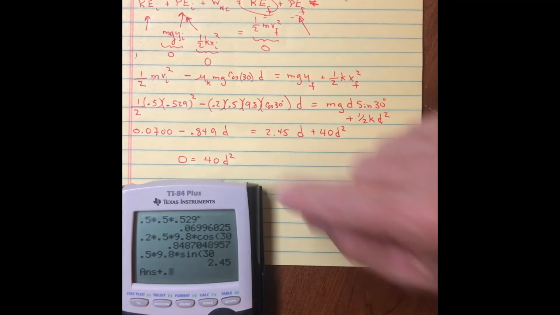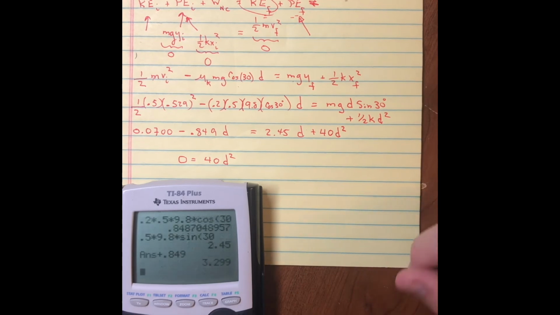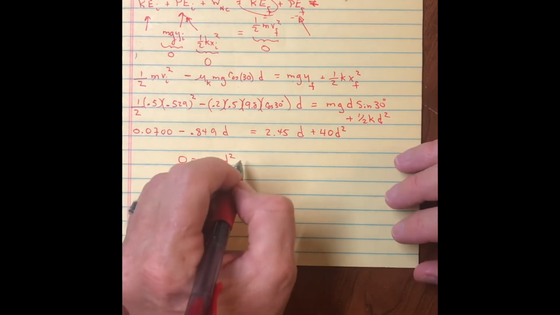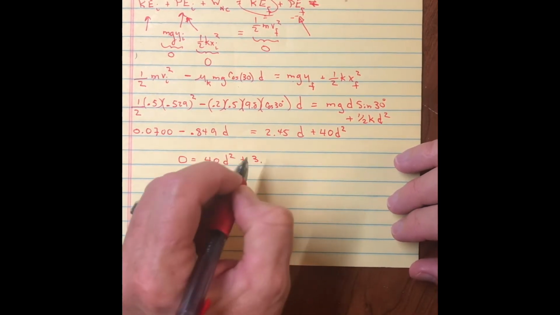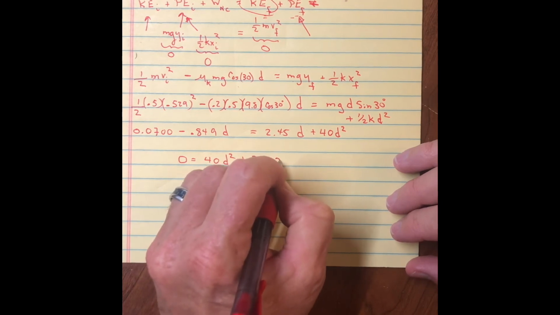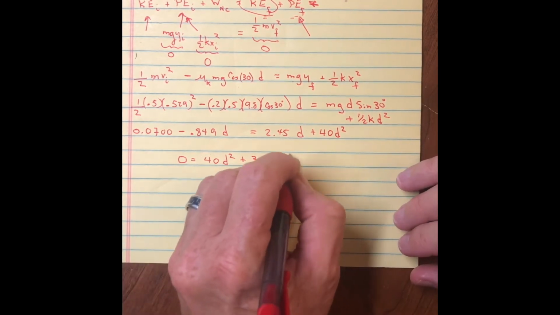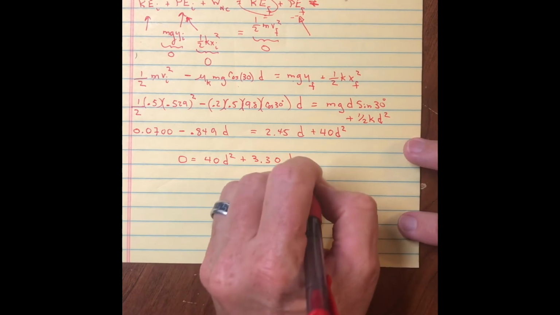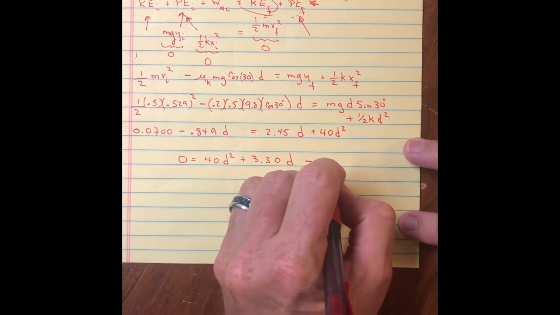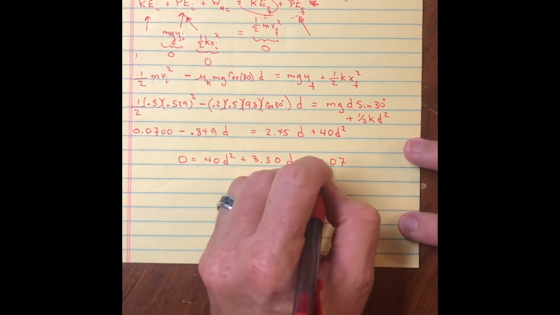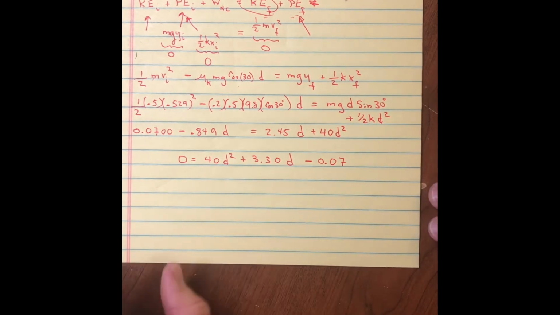So if I add it to 0.849, I'm looking at a plus 3.30 d, and then minus a 0.07 for c. I'm sorry, for the constant.